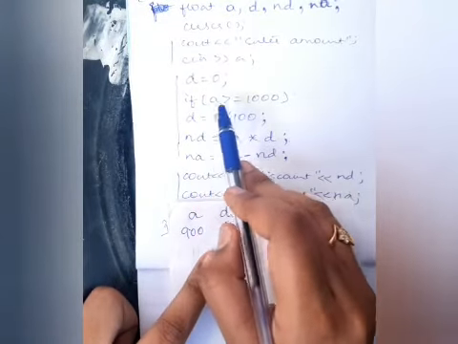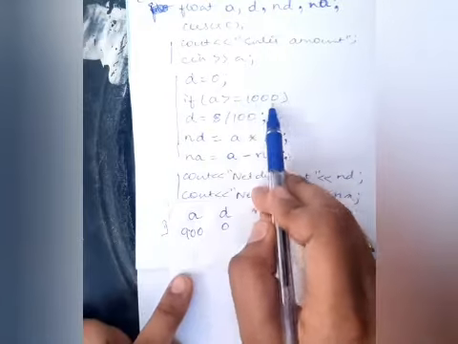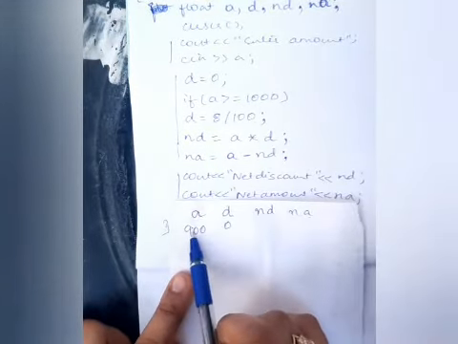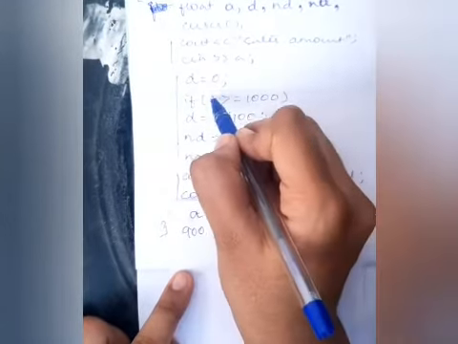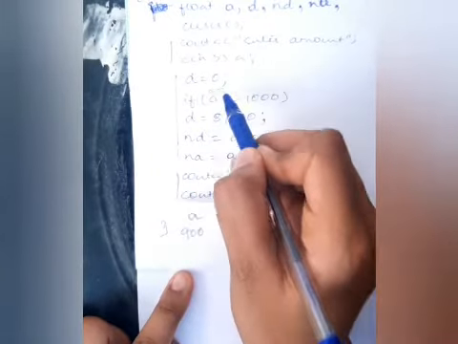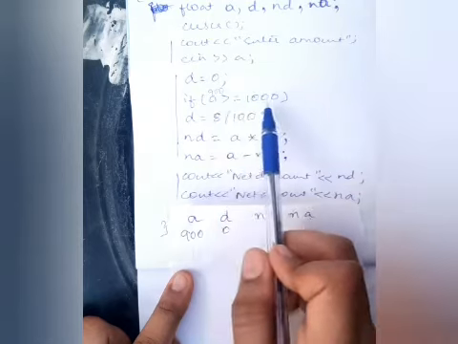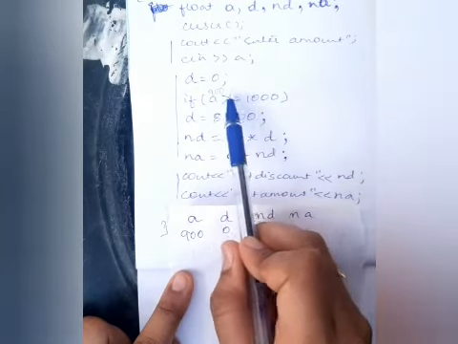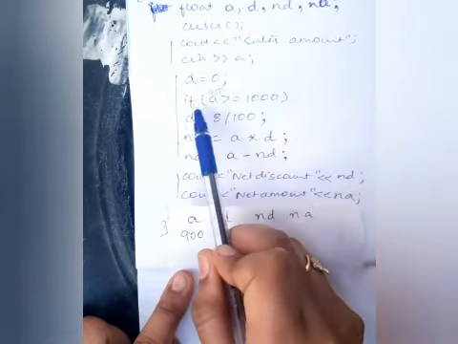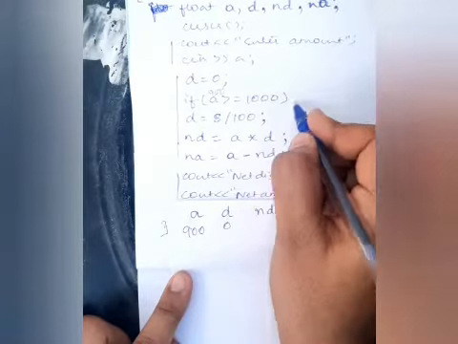If A is greater than or equals to 1000, what is my A value? That is 900. Is 900 greater than or equals to 1000? 900 is not greater than 1000, and 900 is not equals to 1000. So the condition fails.